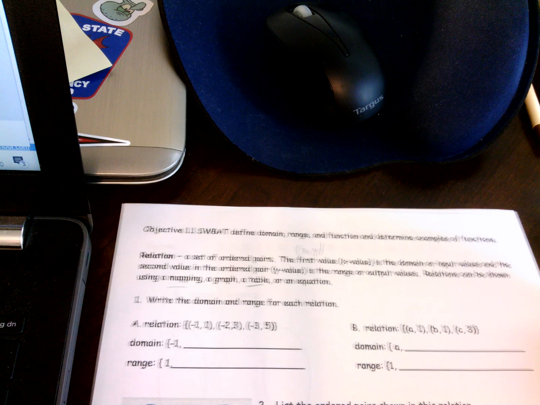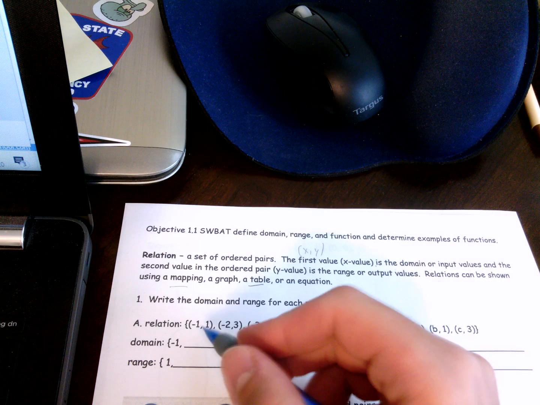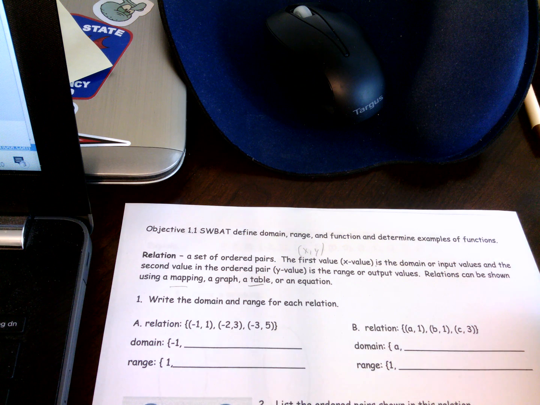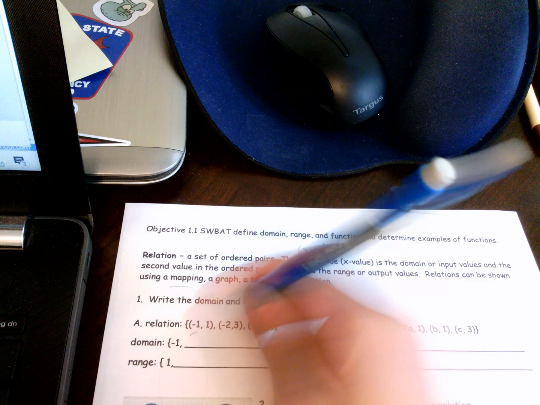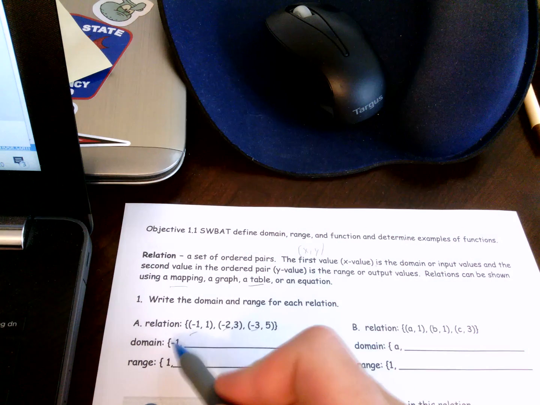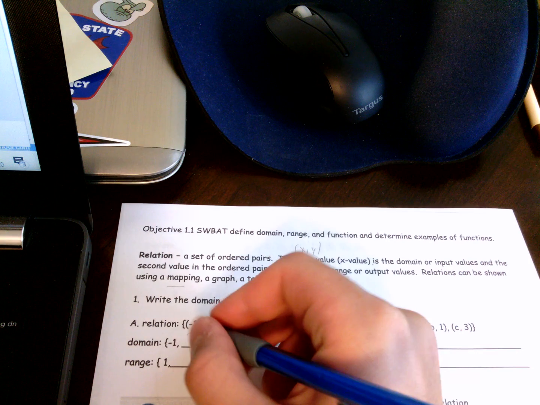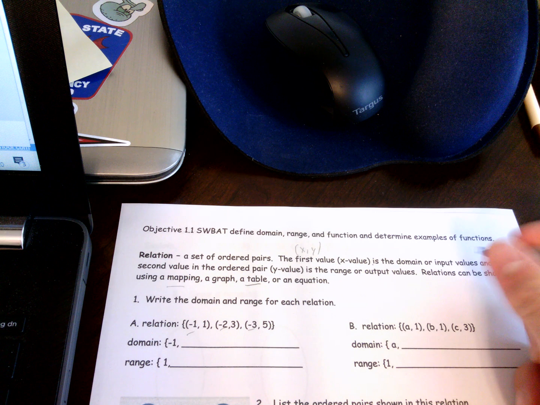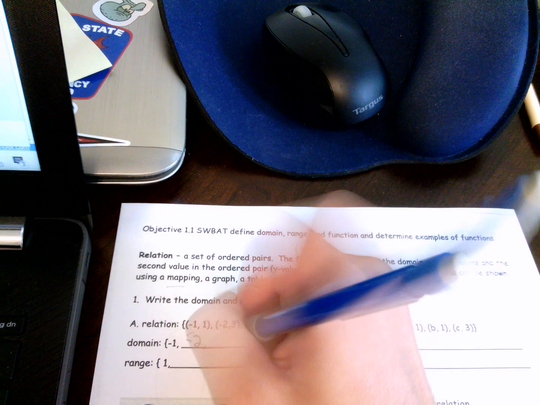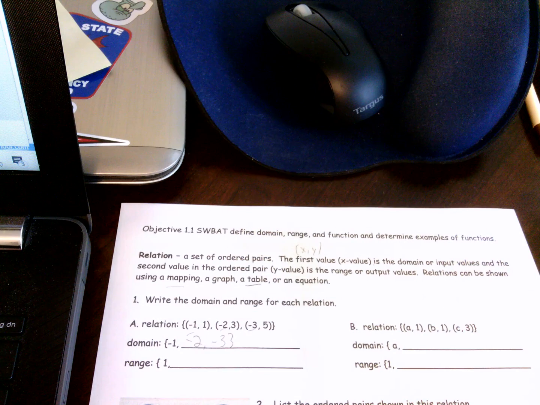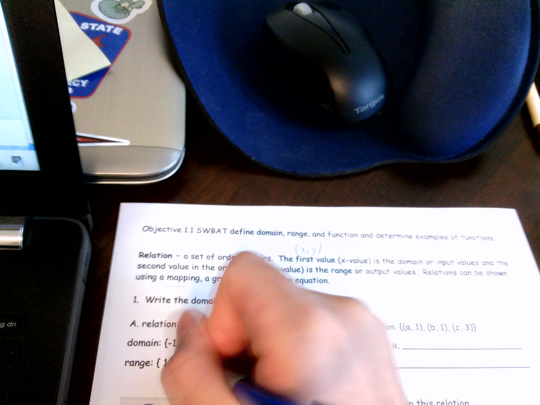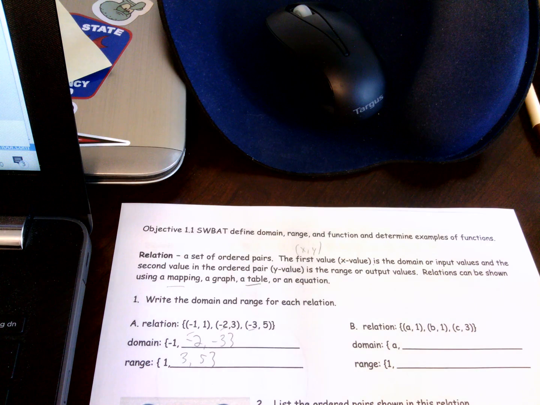So number one, write the domain and range for each relation. So our relation on A is just three sets of ordered pairs. Okay, the domain is just listing the x values. That's all we have to do. Simply list the x values. So we're going to have this squiggly bracket, and we did the first one for you. The first element of our domain is -1. The next one is -2. The next one is -3, and then we just close our squiggly brackets. Okay, our range is 1, 3, and 5. Those are the elements of our range.